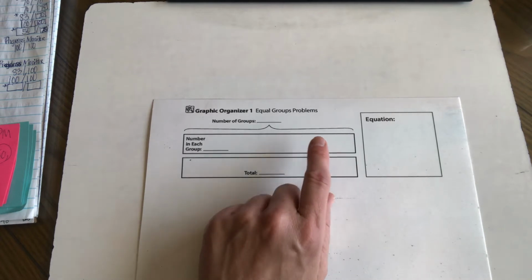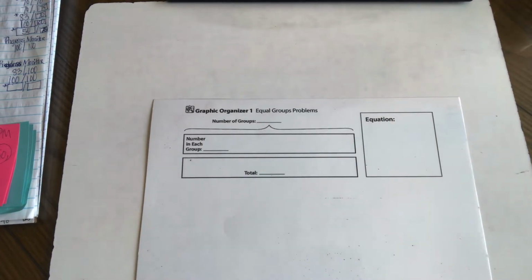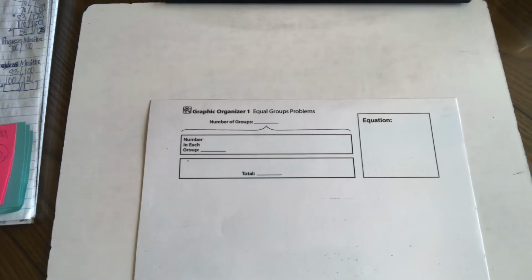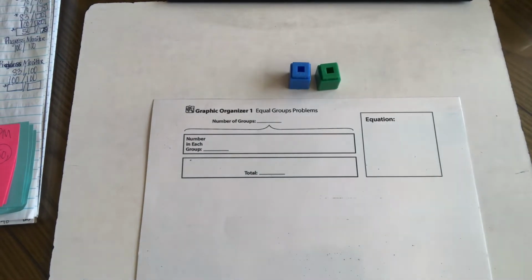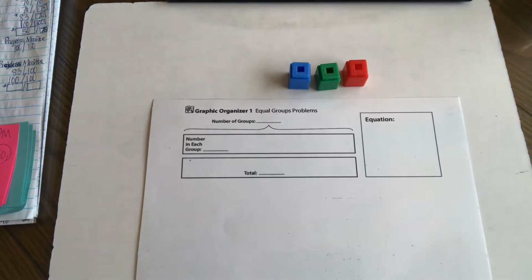So let's get started. I'm actually going to use some cubes today, and I'm just going to use them as markers, just to show where the information goes, okay?